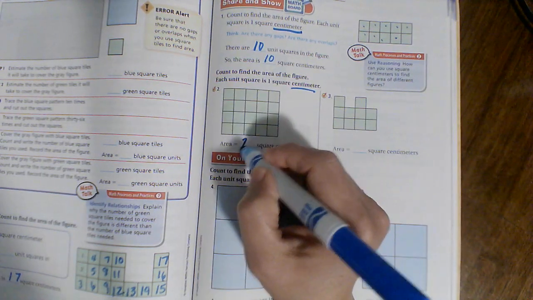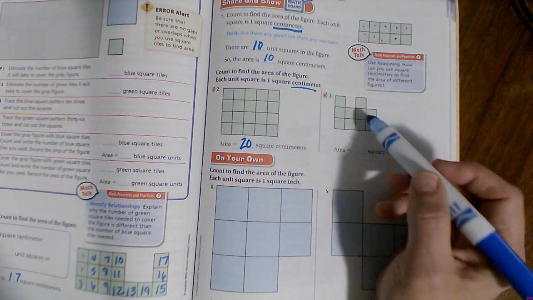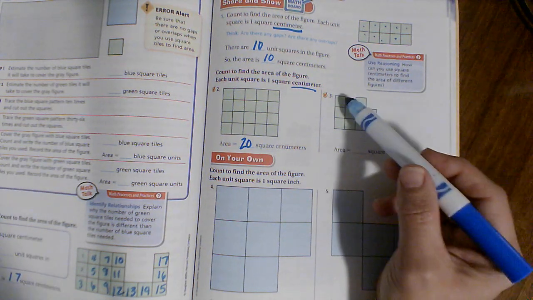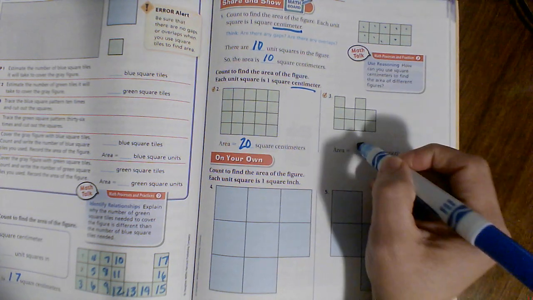The area is 20 square centimeters. Same here. That's all we're going to do is count. 1, 2, 3, 4, 5, 6, 7, 8, 9, 10. 10 square centimeters.